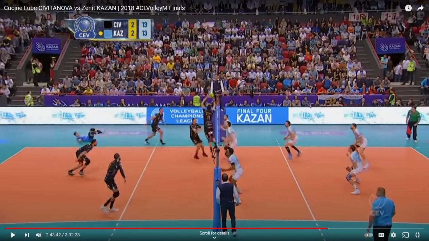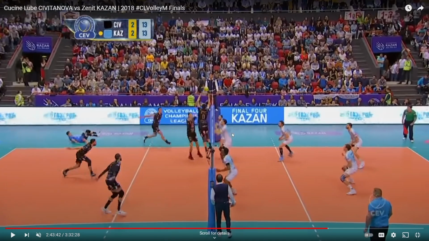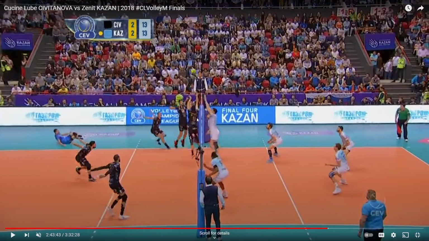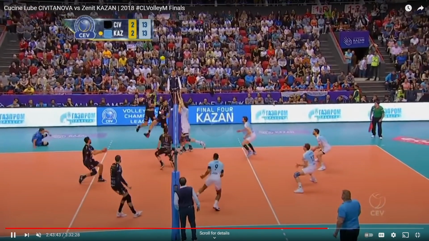But normally, setters like to set the middle if the ball is too tight. So this middle right here, you'll see, he jumps on Lube's middle. That creates a one-on-one on the outside here.